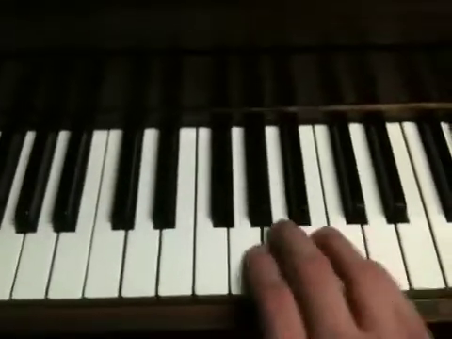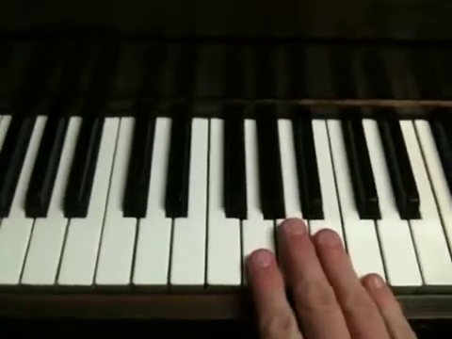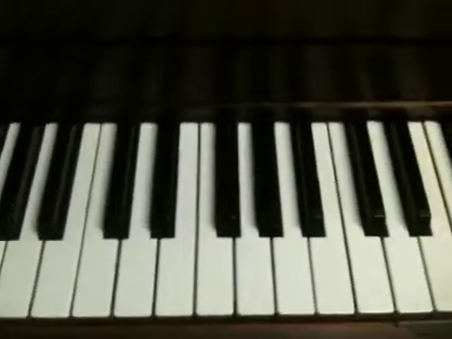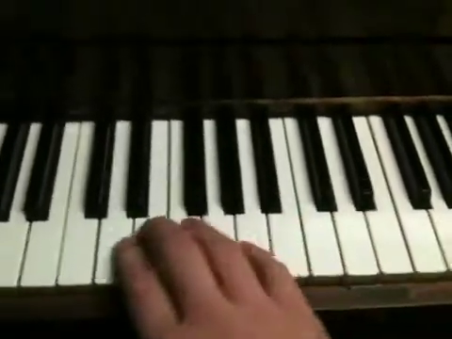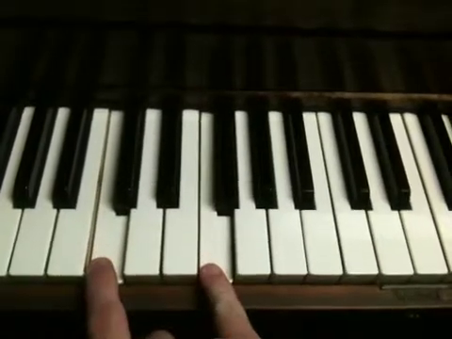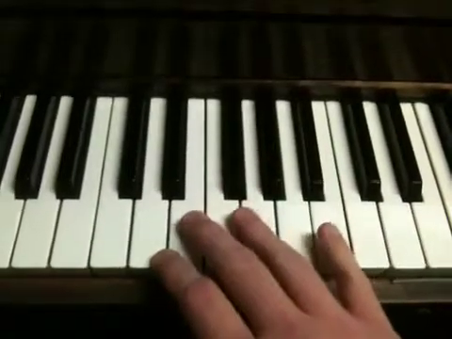So today I just wanted to break you into the idea of intervals, which is just one of the first things that you'll need to learn in music theory. An interval is the space between two notes. So that is one interval, and that's another interval, that's another interval. They're all called different things.